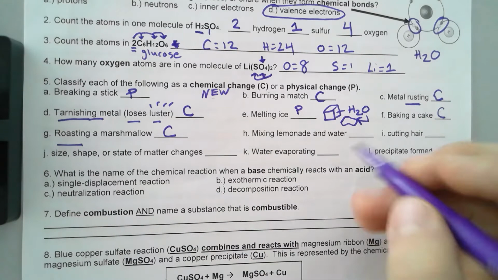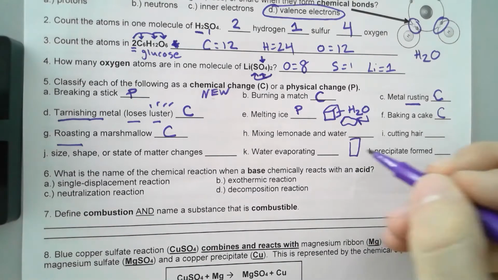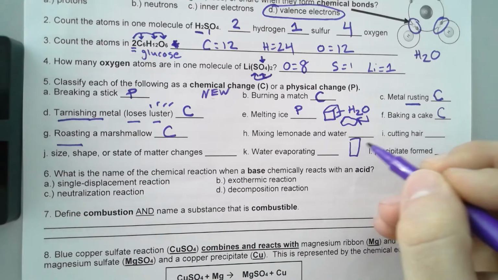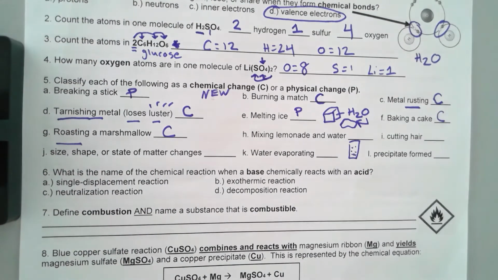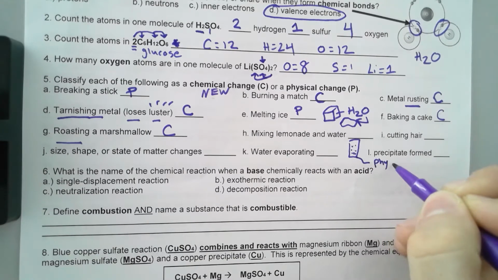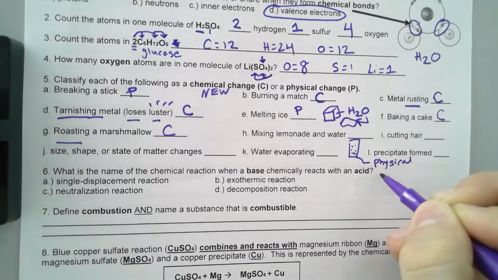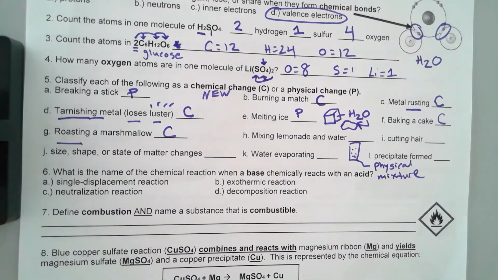Mixing lemonade and water, all right? If I have a glass of water and I put lemonade in there, okay? The water is still water, and the lemonade mixes with the water, but it's a physical mixture. This is a physical mixture that you can separate, all right? I'm not making anything new, so this is an example of a physical change.